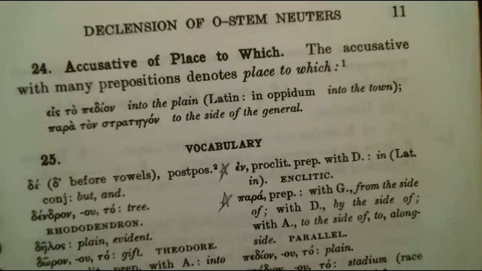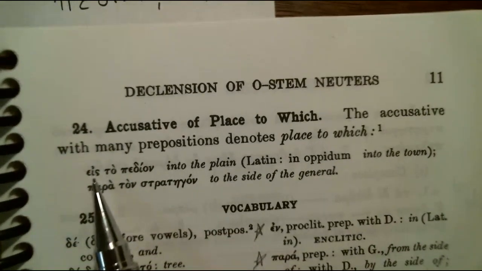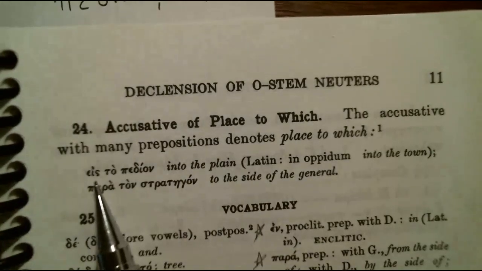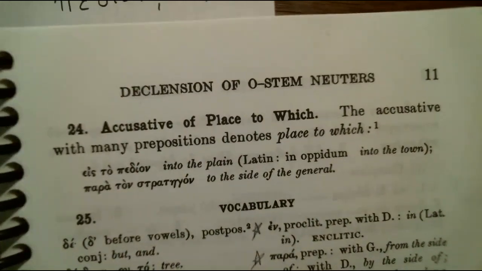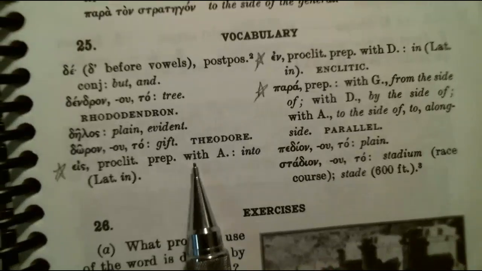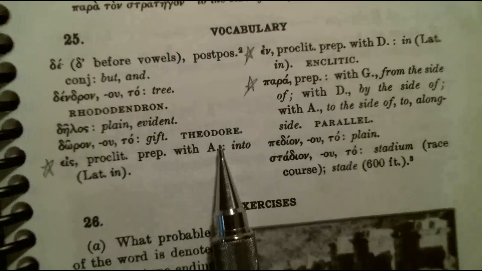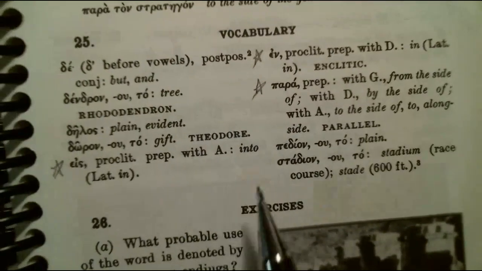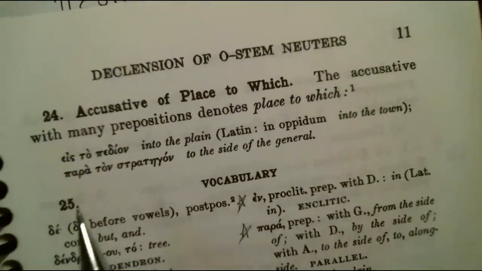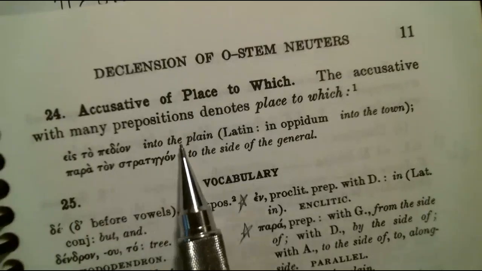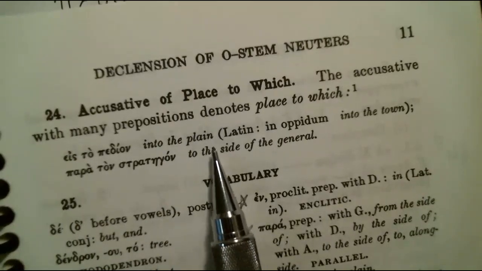So the motion is going to be into the plane, right? Here we have a different preposition, eis, which is different from en. En is in, that is within, more of a stationary thing. Eis is movement, like into. Eis is going to be with the accusative, which makes sense because eis has motion and the accusative receives motion, right? So it's into. All right, so eis to pedion, into the plane, right?